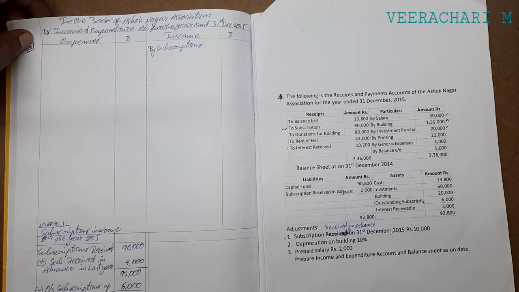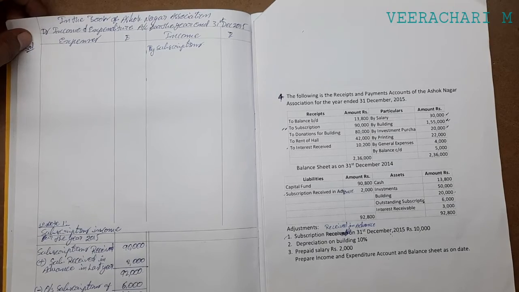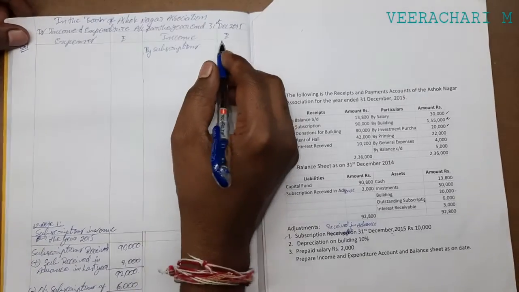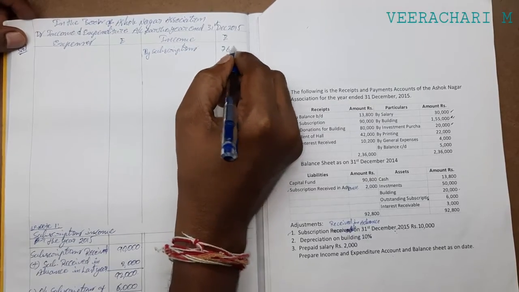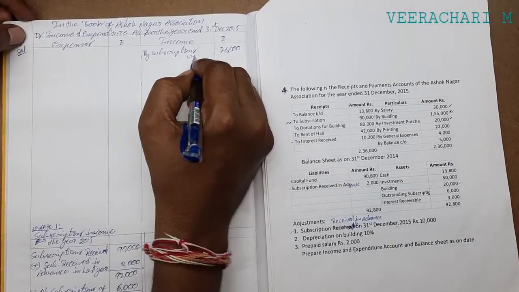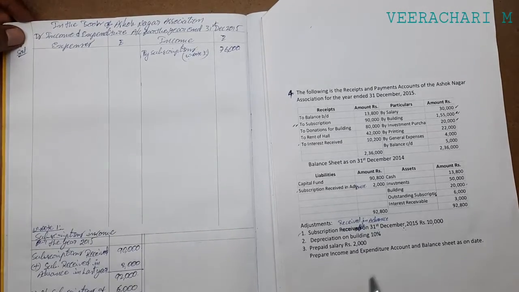Okay, that is a subscriptions income for the year 2015. So this is only the actual subscription income generated in the current year. Okay, so that is 76,000. 76,000 it should be credited to income and expenditure account. It is working note 1.